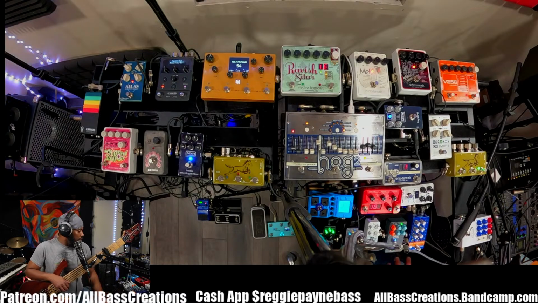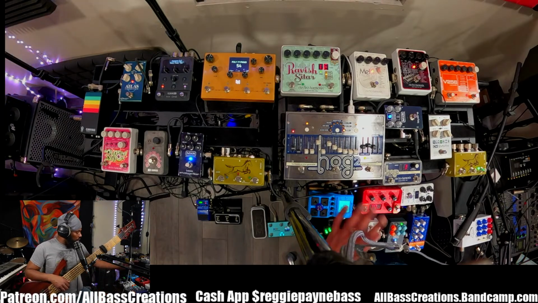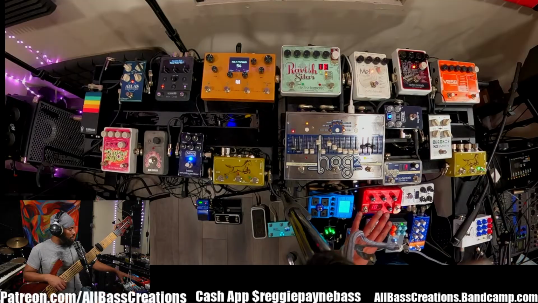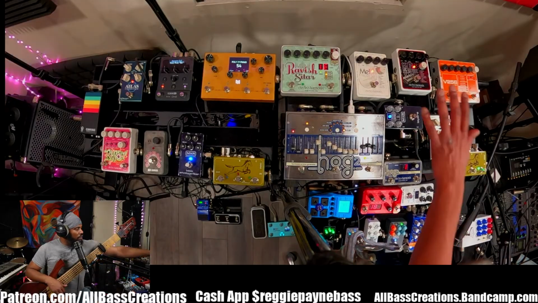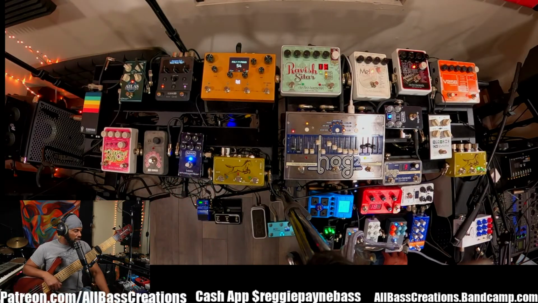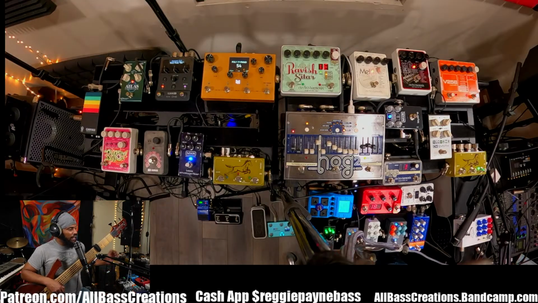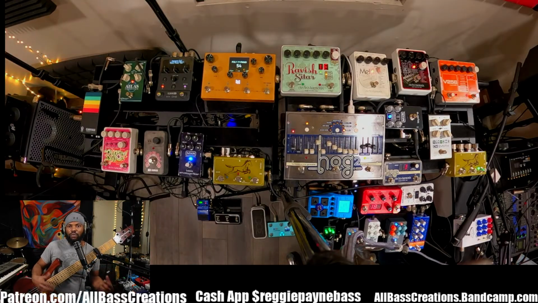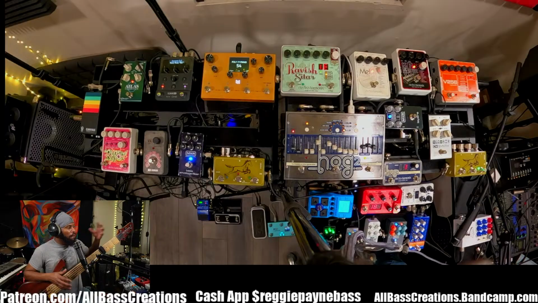So, just for the sake of clarity, it's pretty much this smaller board here running into this board, and then this board runs into this board, and then that runs into the mixer. I like to have a modular setup with the pedalboard rather than one big massive board.